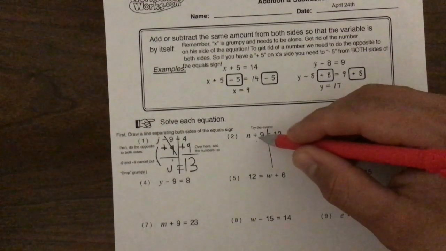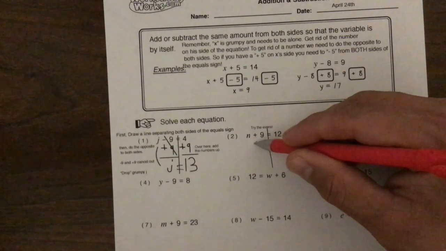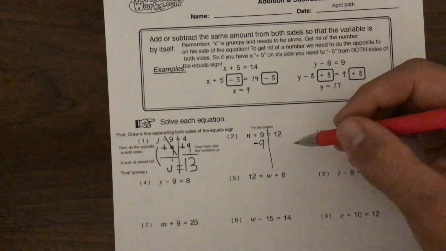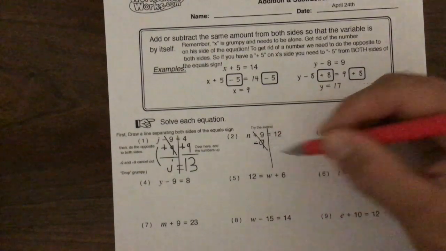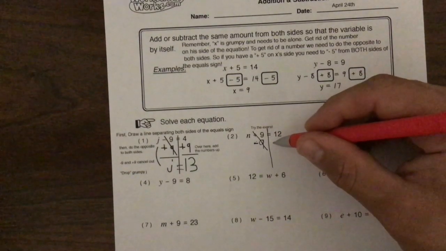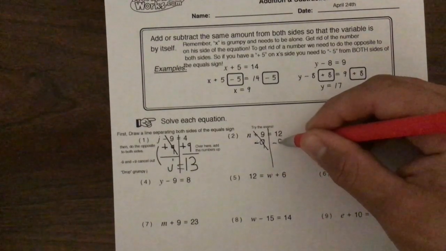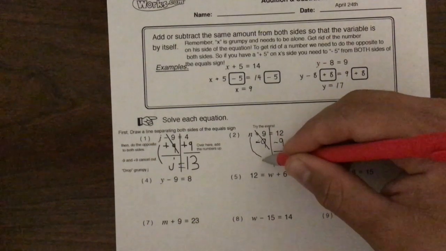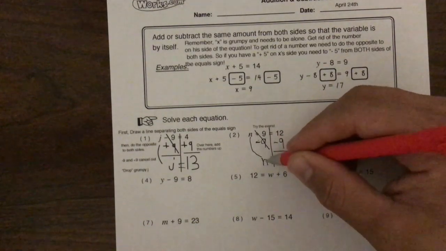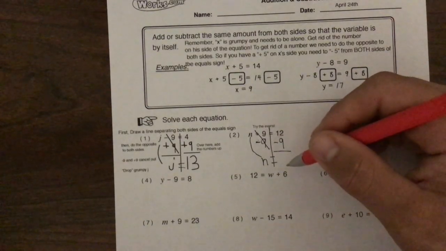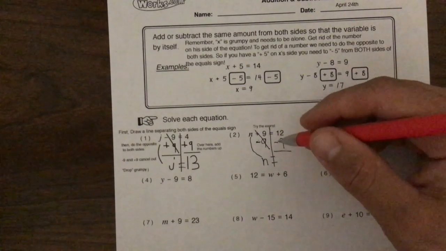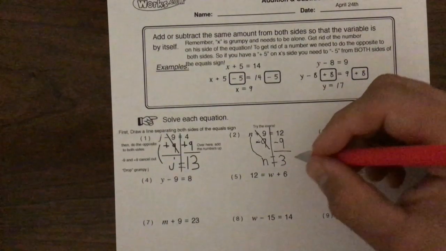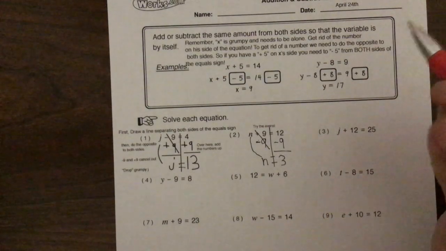Let's try it over here. I have to get rid of plus 9. The opposite of plus is minus, so it's minus 9. That's going to make these cancel out. Over here I did minus 9 there, so I need to minus 9 here. My n drops down all alone because these cancel out. Now 12 minus 9, when I do that in my calculator, I find out that it is 3. So for this one, n equals 3.